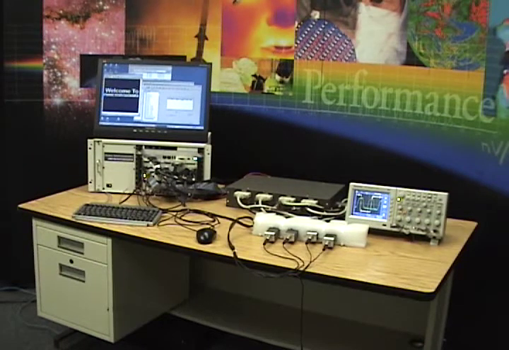This is a Pulse Instruments focal plane test system, suitable for imaging, test, and characterization of a wide variety of infrared and visible imaging devices. It is a flexible, high-performance test system designed to meet the demanding needs of scientific research and production test applications.